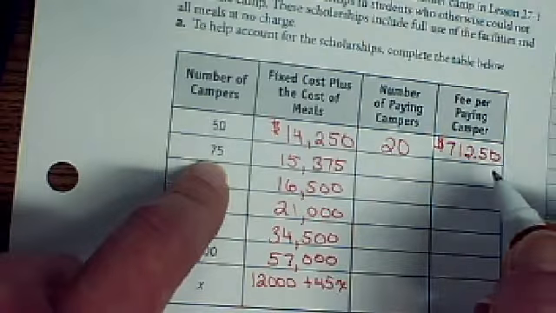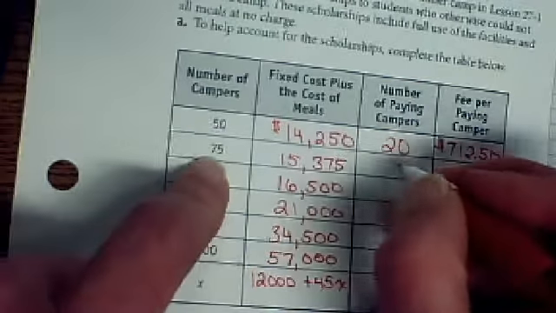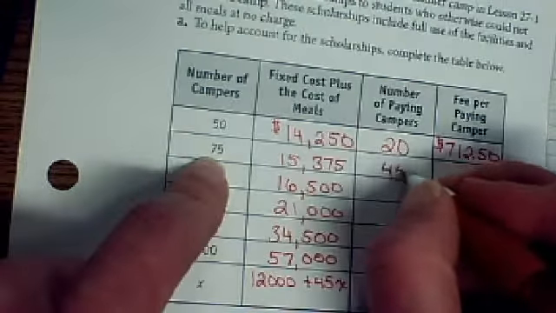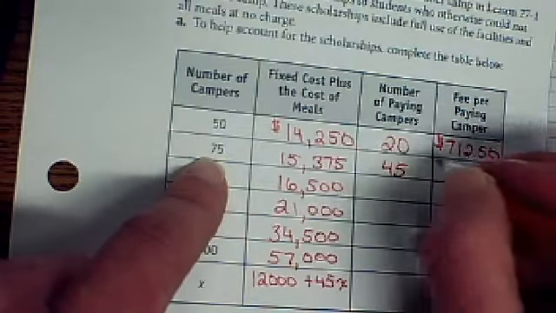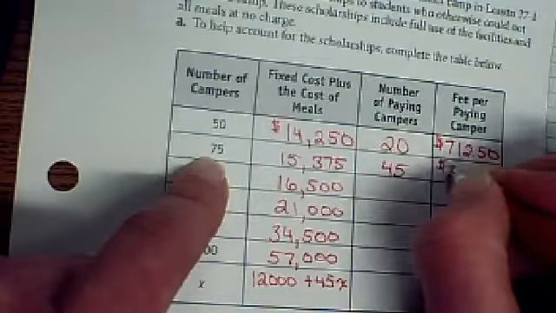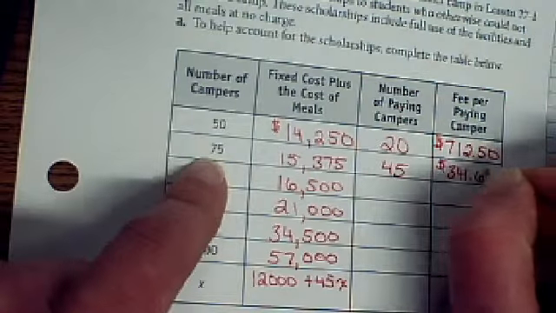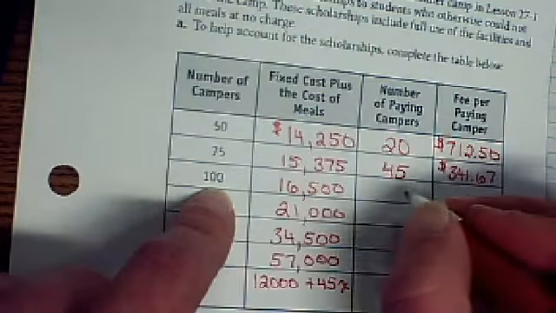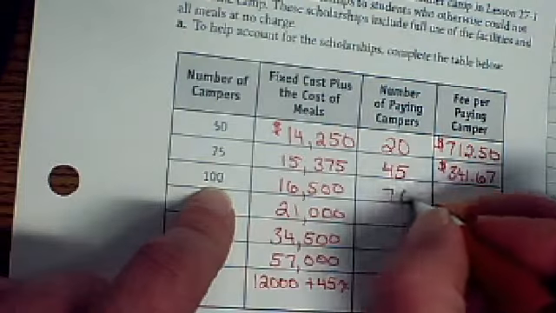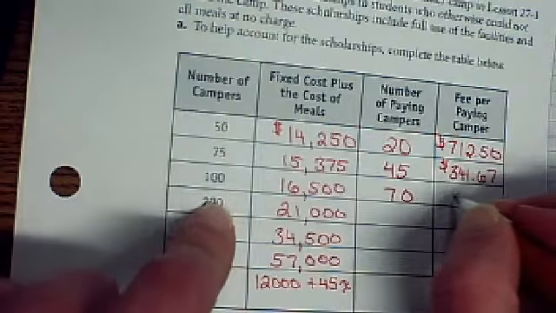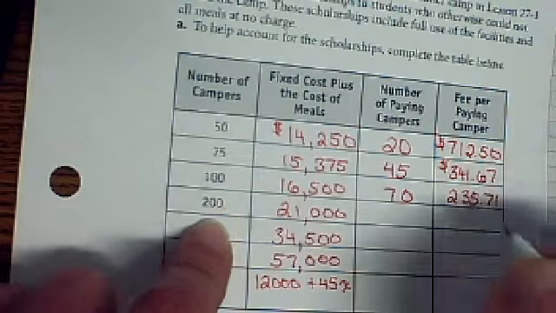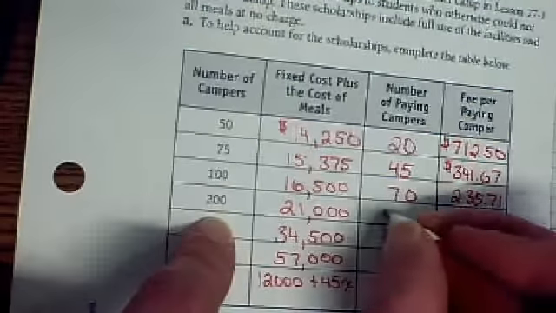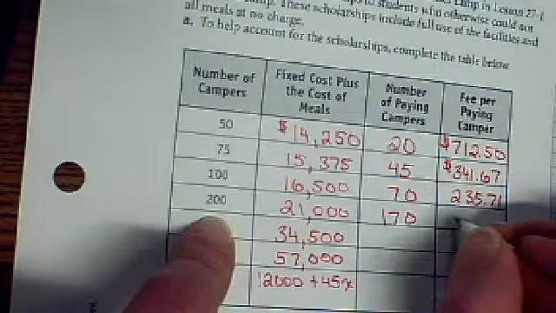If we had 75 campers, 30 are getting the scholarship, that leaves us with 45 paying. What's going to be the fee per camper? $341.67. So if we have 100 campers, that gives us 70 paying. Each camper would be paying $235.71. 200 campers, that'd be 170.